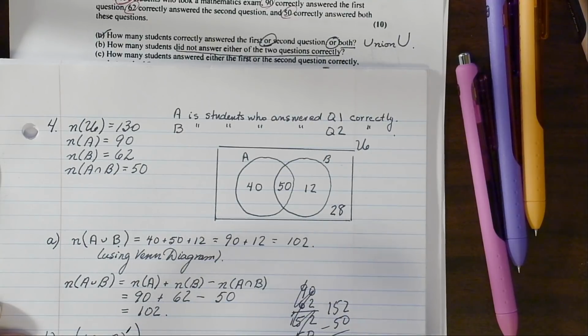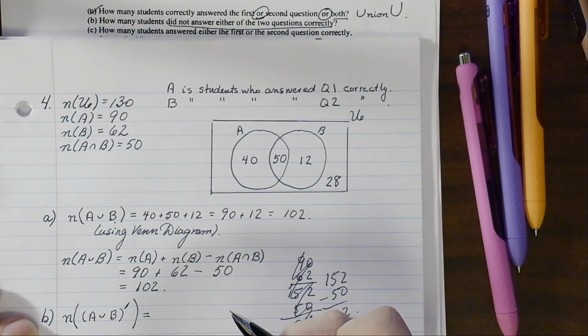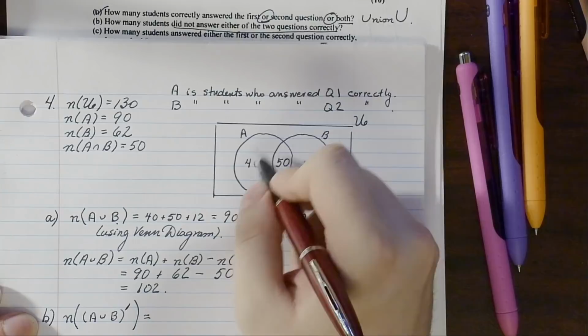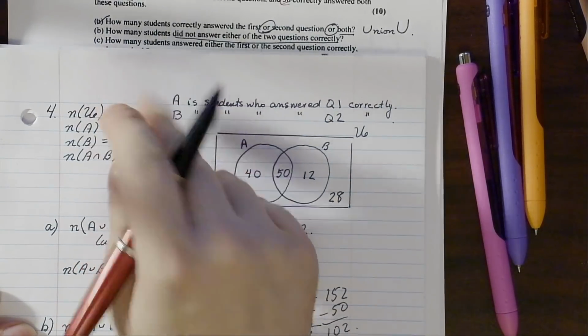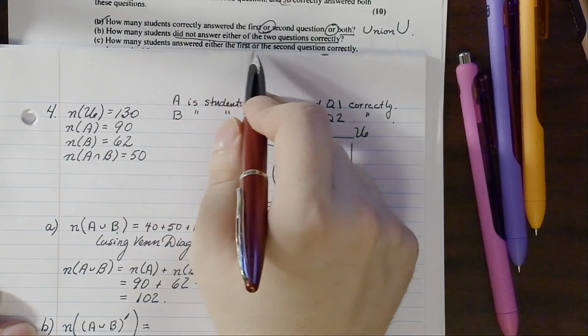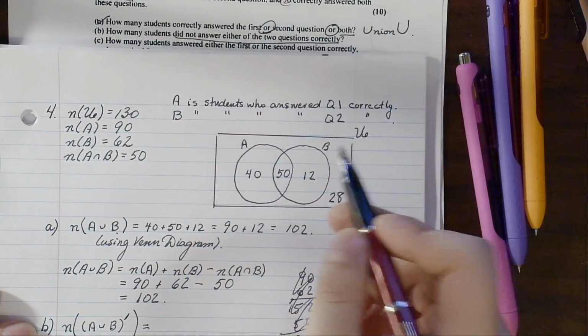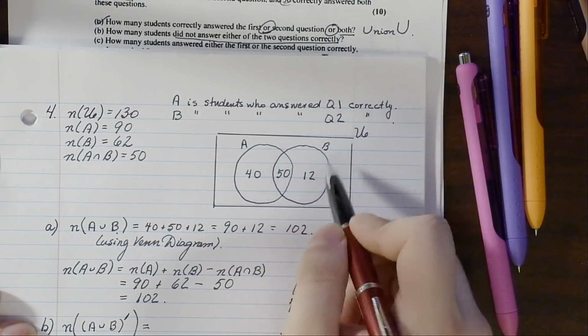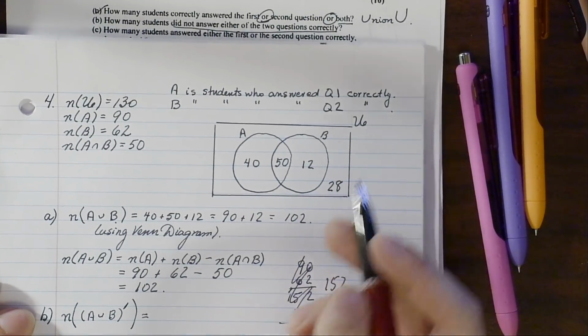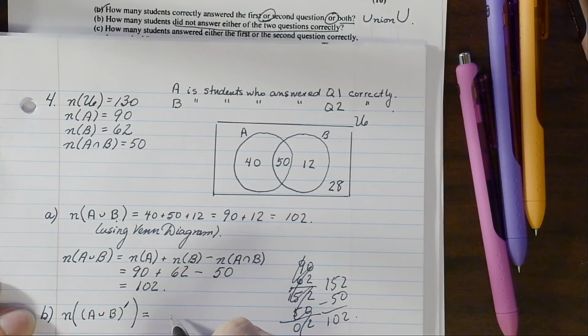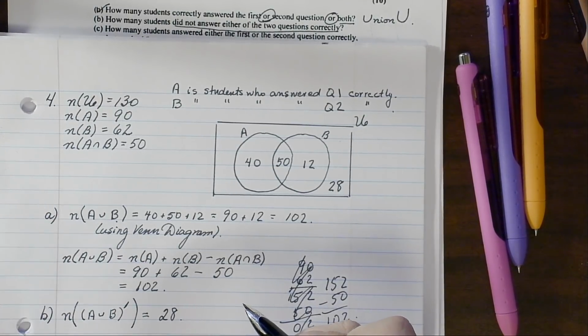Now, just using our Venn diagram, we know that this is the union of A and B. So the number of students who did not answer either of the two questions correctly is not in here. It's just right in here, which I wrote was 28. So it's 28. Okay, so that was using the Venn diagram.